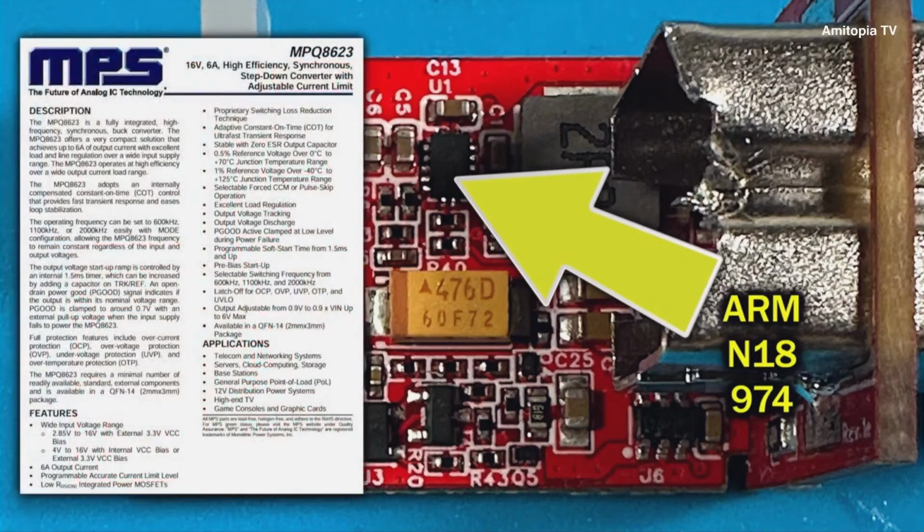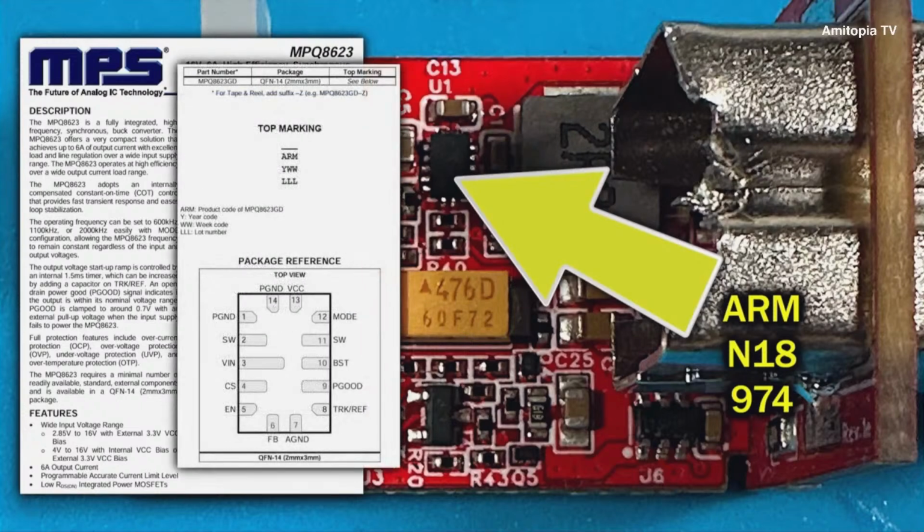It's actually a 6 amp step down converter, which I'm assuming is being used to generate the 5 volts, given this can handle up to 6 amps. I think we can now see where those maximum power ratings are coming from. Now how am I sure this is the correct part? Well, the package is the correct shape and the markings also seem to make sense too.